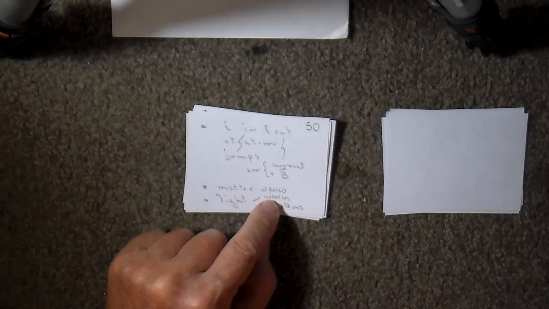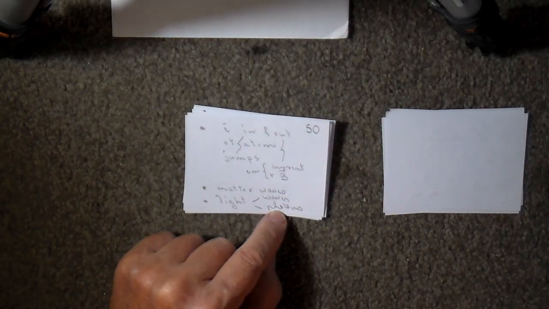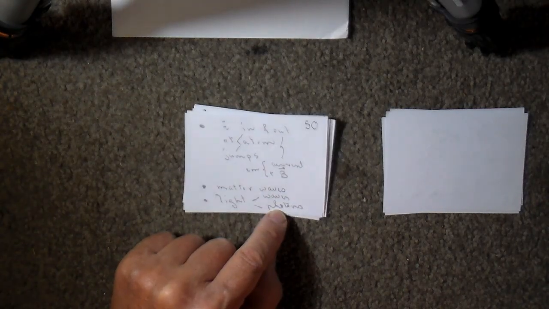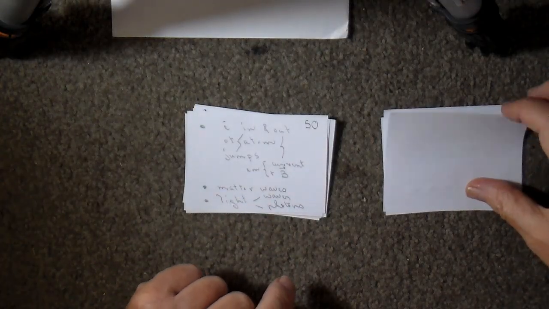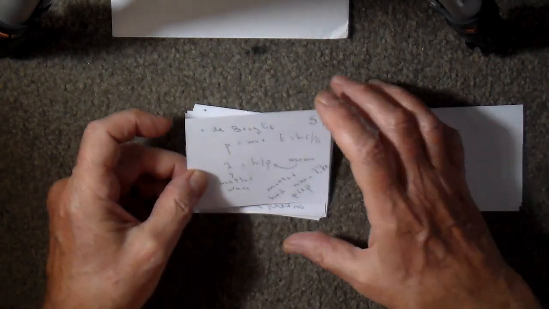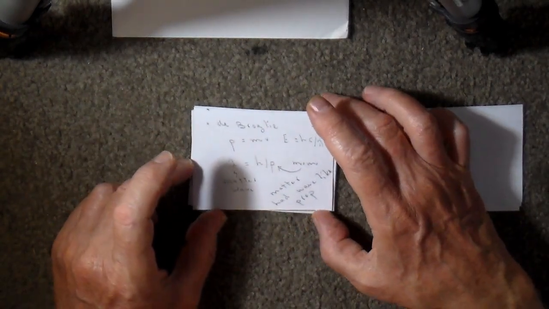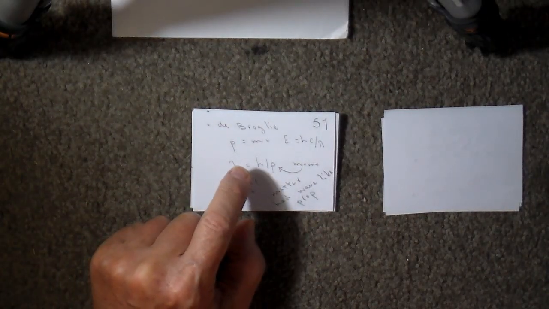It can behave like waves or like particles, packets of energy. Matter waves. Probably de Broglie. De Broglie's findings.